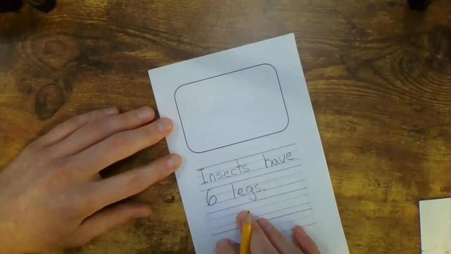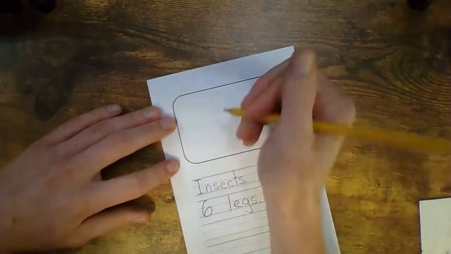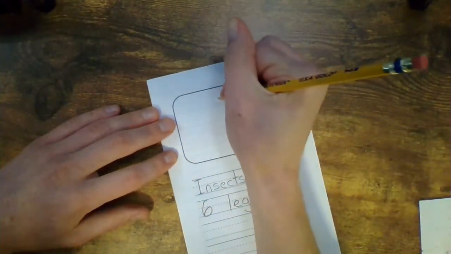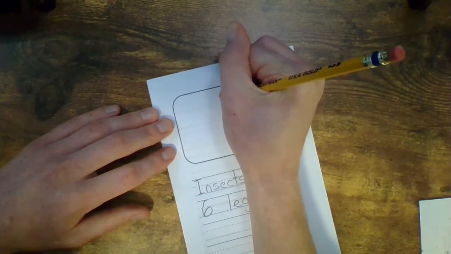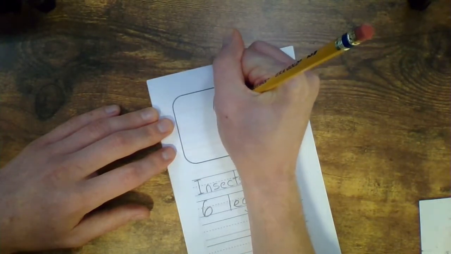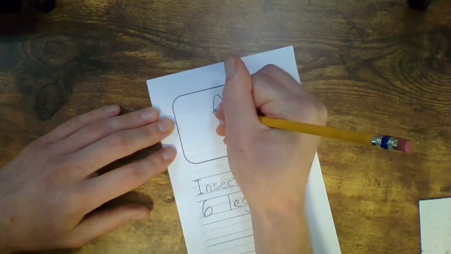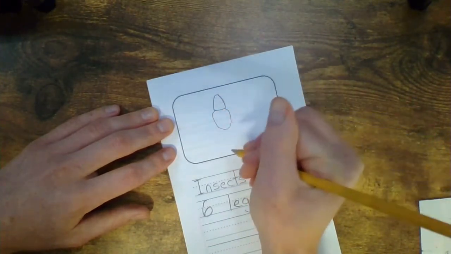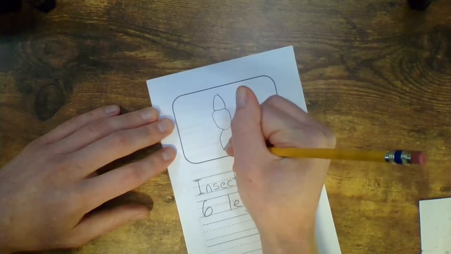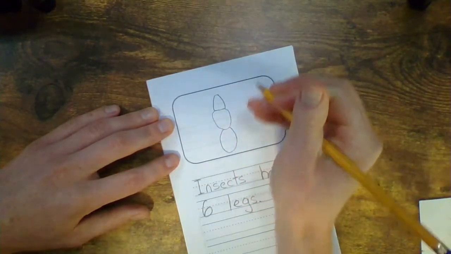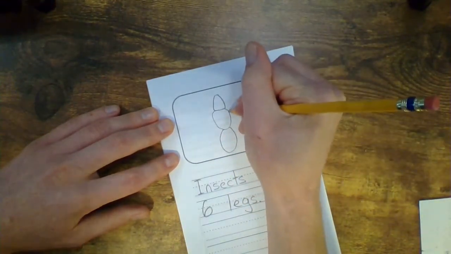So I'm going to draw a picture of an ant that has 6 legs, okay? I bet you have seen an ant before. I see ants all the time. They're usually crawling around in grass, and sometimes they crawl into our houses. They like to crawl into my house from time to time, especially after it rains. So you may have seen an ant recently.